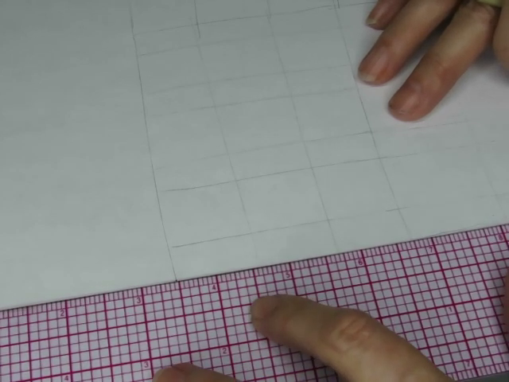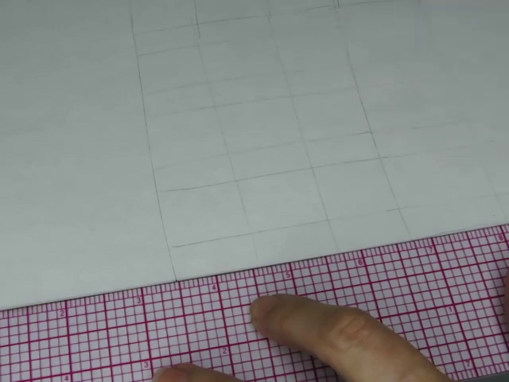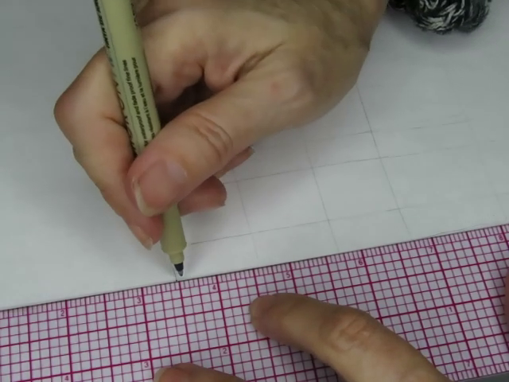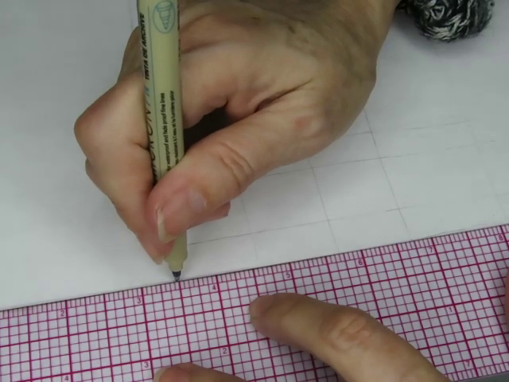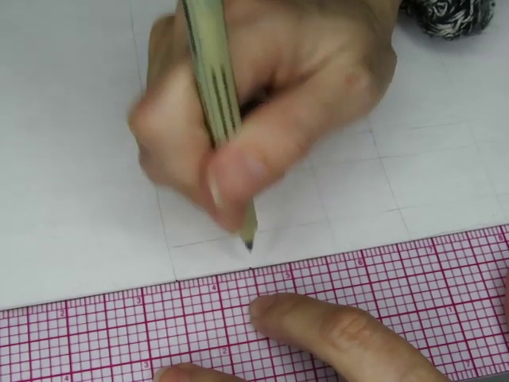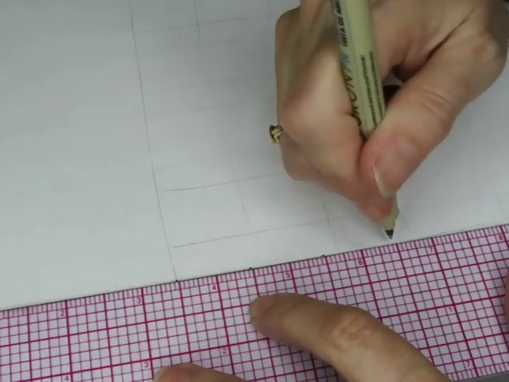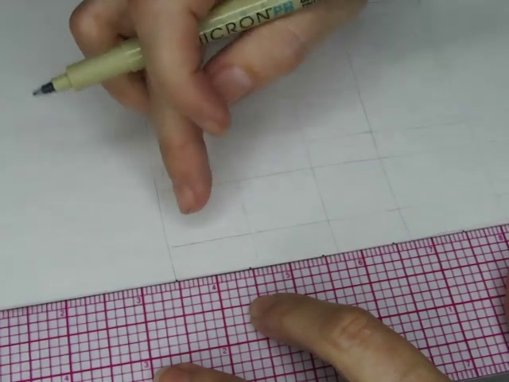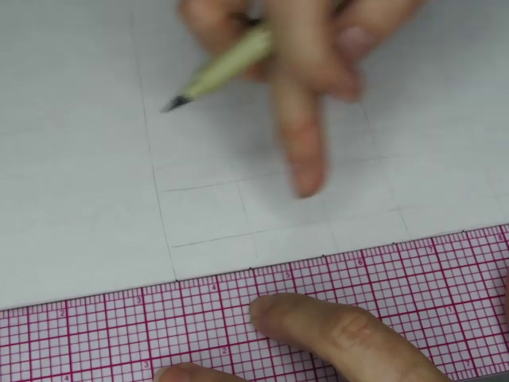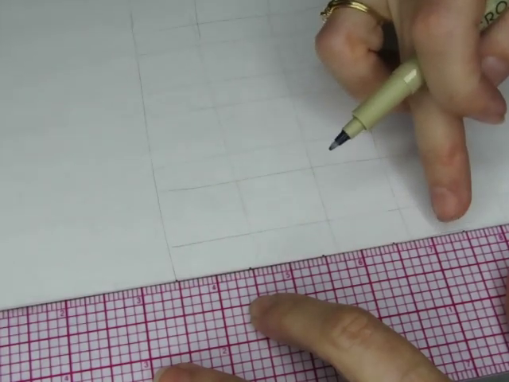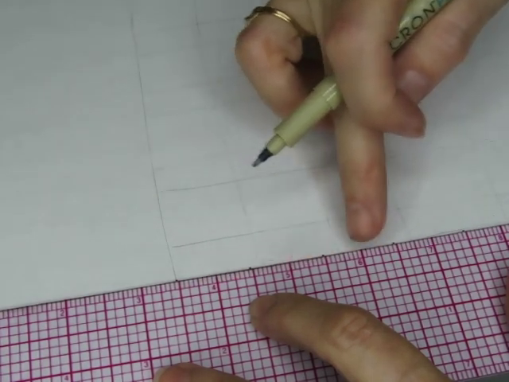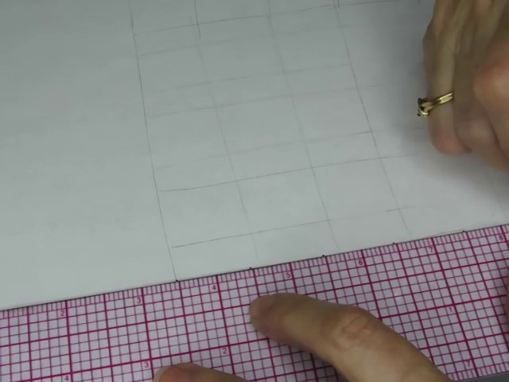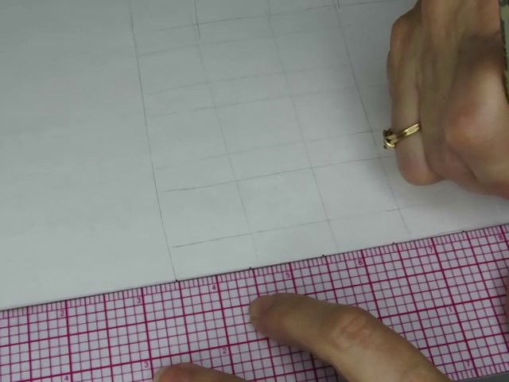I'm going to start it there. So we're going to go 1. I want 1, 2, 3, 4, at least 4. 1, 2, 3. 1, 2, 3, 4. Let's go 5. Okay.